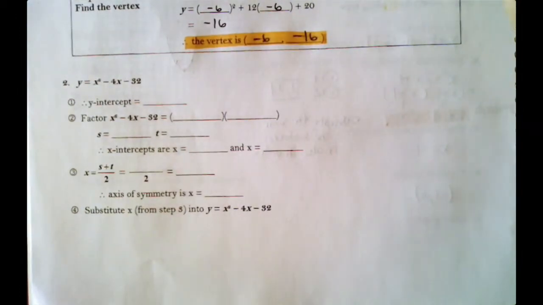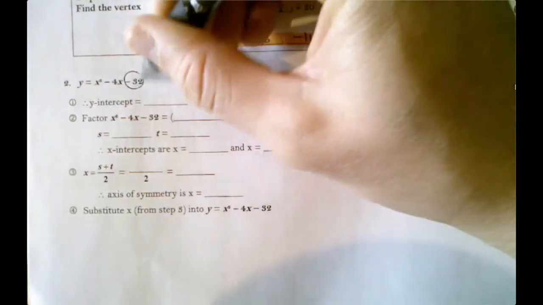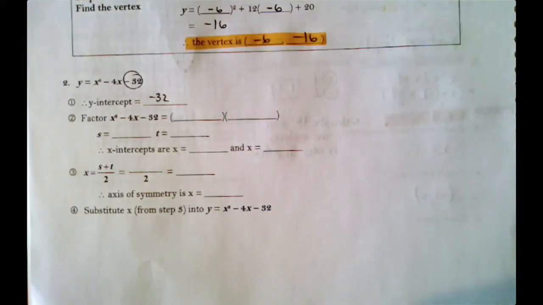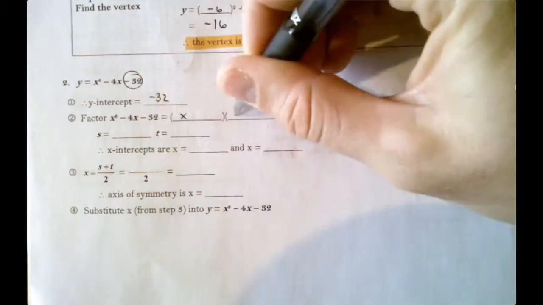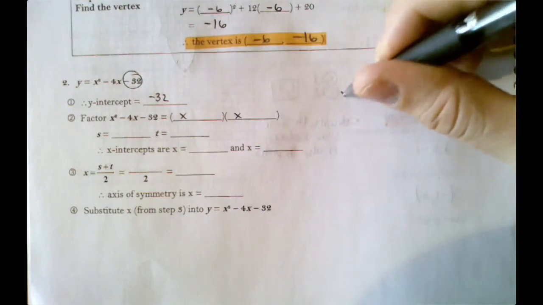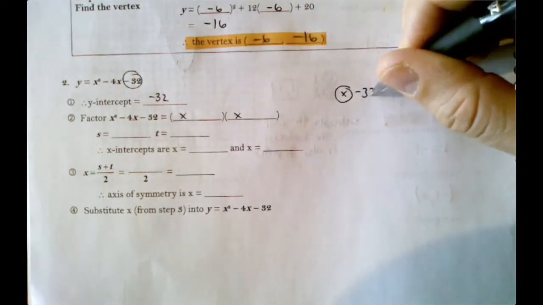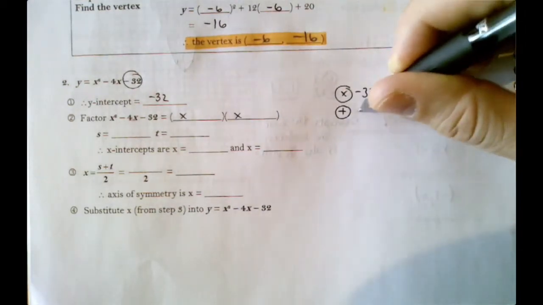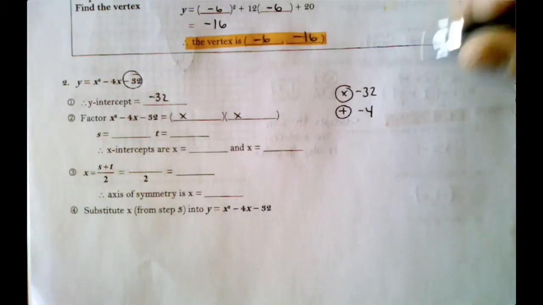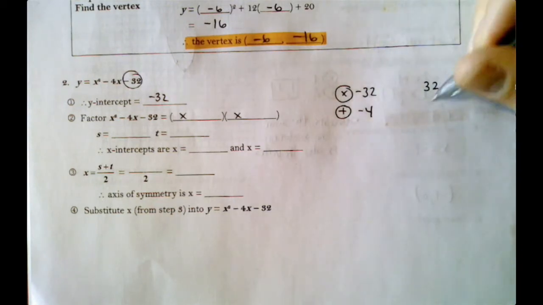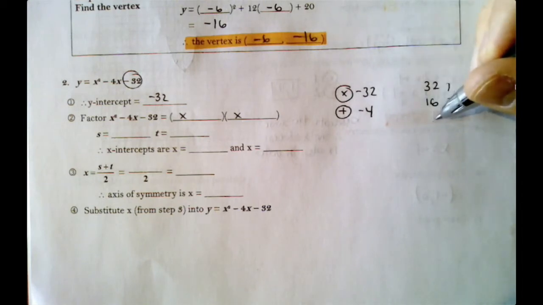X squared minus 4x minus 32. So start with the y-intercept. It's the last number. And then we factor. We're going to start with x, and we're looking for numbers that multiply to -32 and add to -4. So numbers that multiply to 32 are 32 and 1, 16 and 2, 4 and 8.